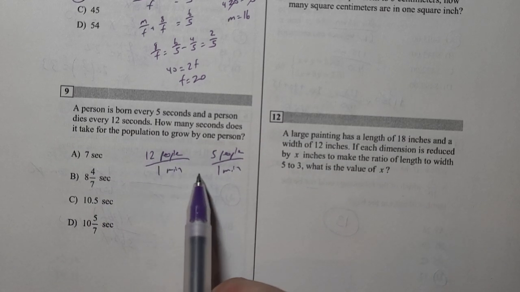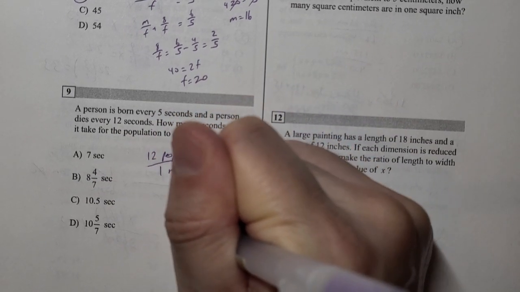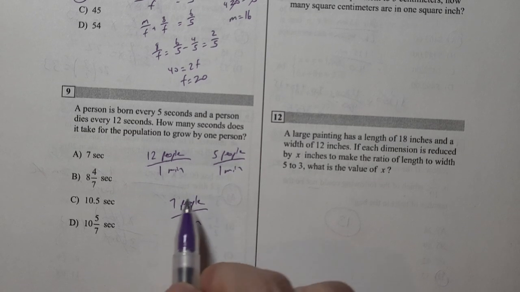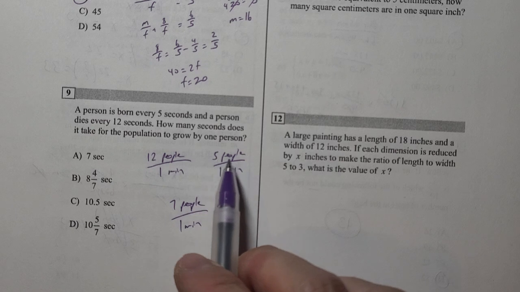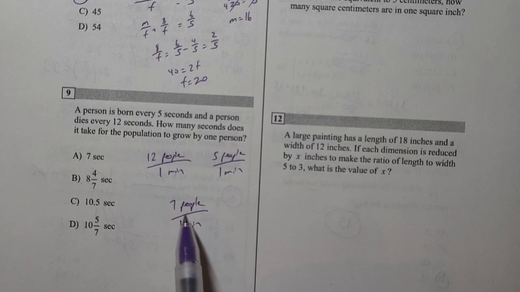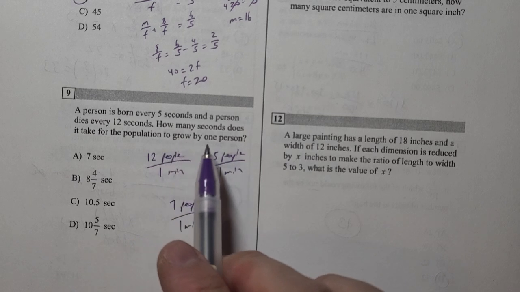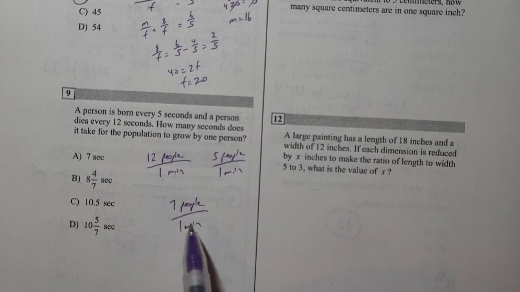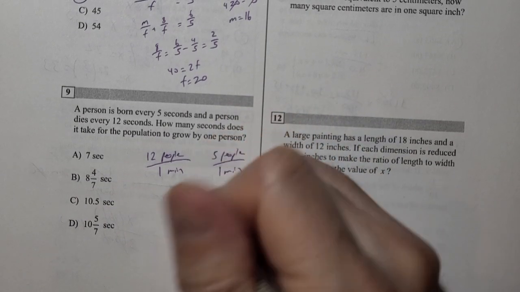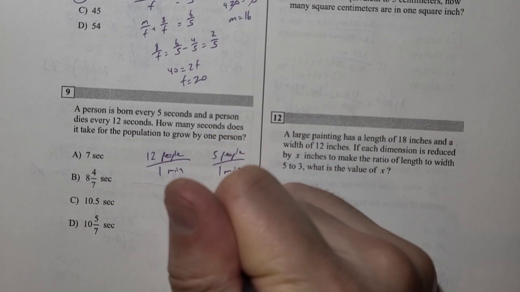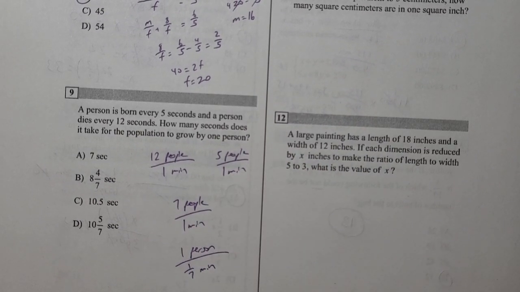So in 1 minute, that is a net growth of 7 people, right? Because 12 people are born in 1 minute and 5 people unfortunately die. So there's a net growth of 7 people per minute. So how long will it take for the population to grow by 1 person? So now we just got to scale this down. So we're going to divide by 7 on the top and the bottom. So it's 1 person over 1/7 of a minute.